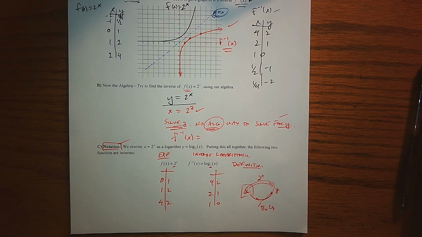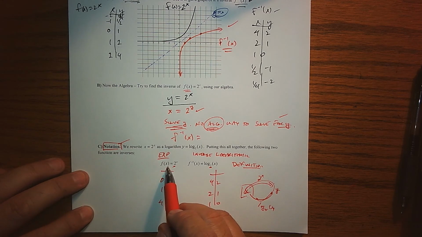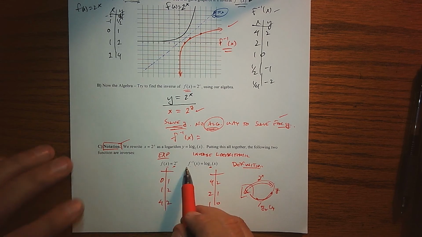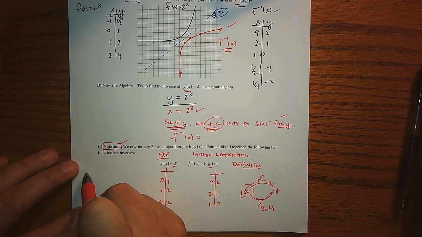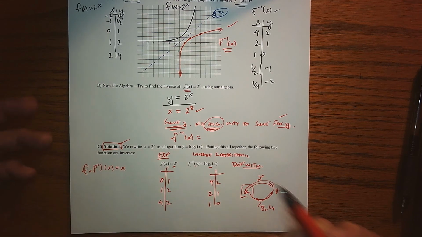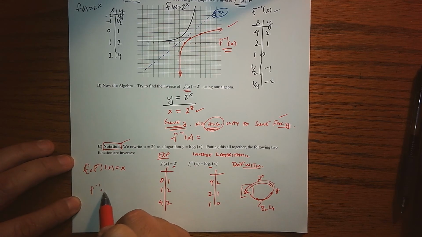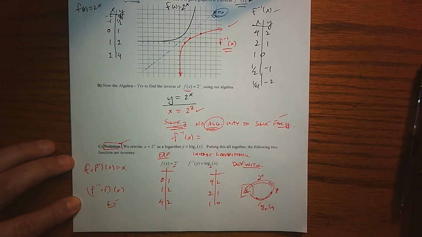And that has some huge ramifications because if we were to compose them, if I took f and composed it with the inverse, we're supposed to get x. Or if I took the inverse and composed it with f, I would get x. But we'll talk a little bit more about that in 6.5.